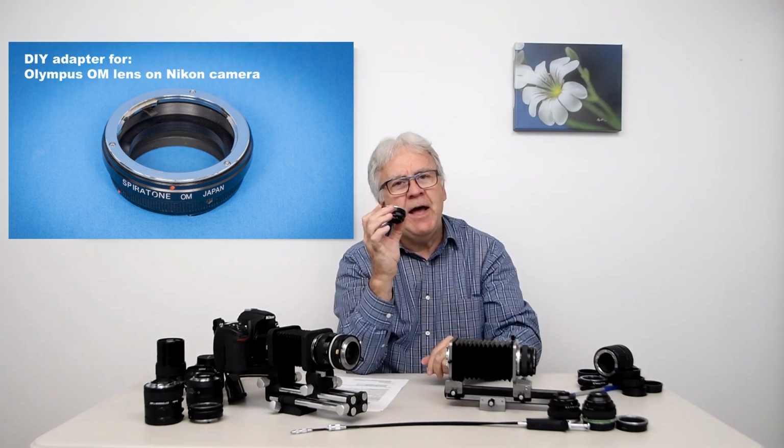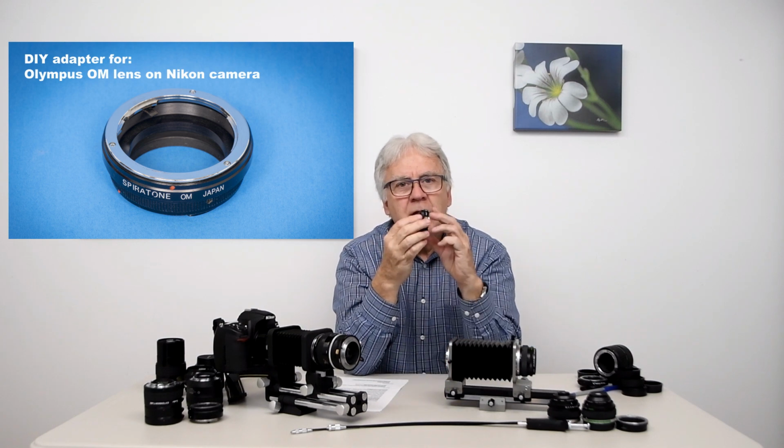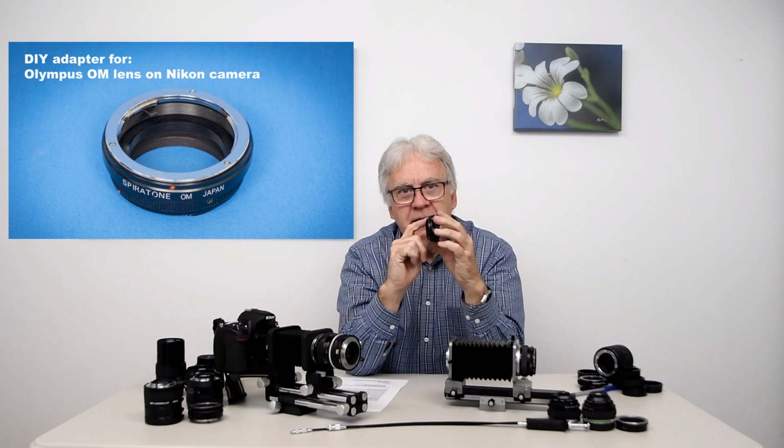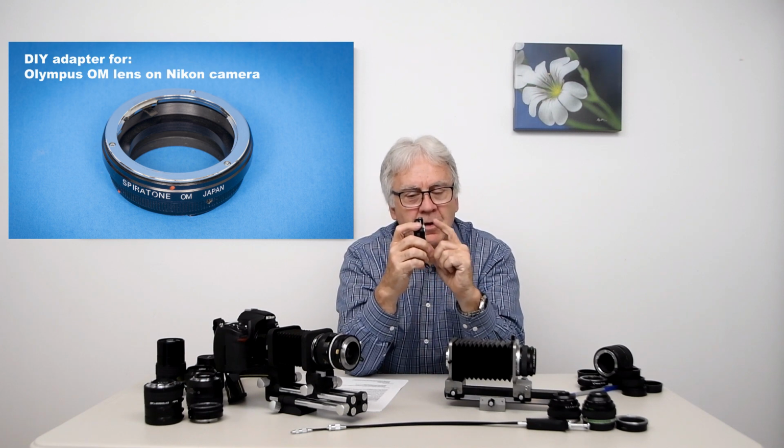I just made an adapter. It's a two-piece adapter. I bought a male bayonet T adapter for Nikon, and I bought a female bayonet adapter for Olympus.